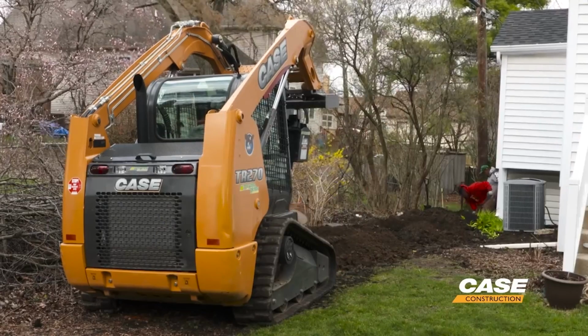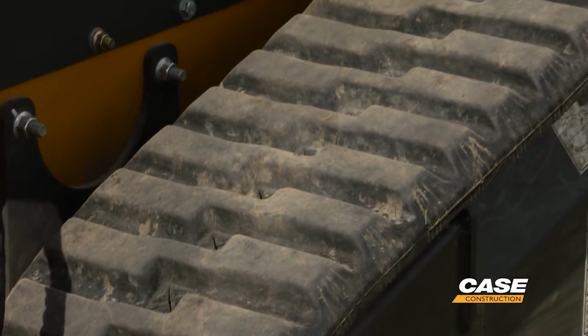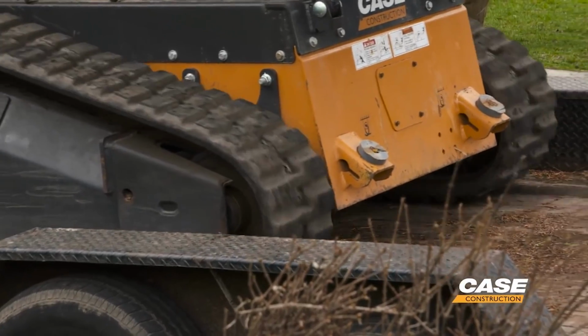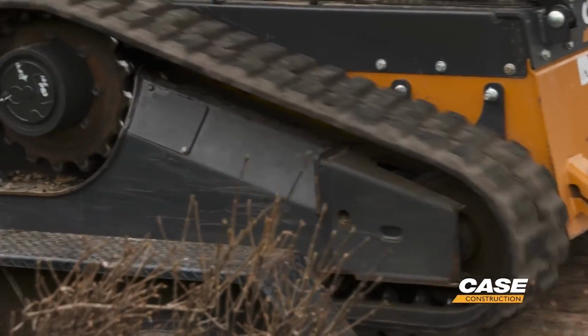Spend a few minutes, pull away any dirt and material that you have on the tracks, and then shut it down for the day with confidence that tomorrow you'll be able to start it back up.